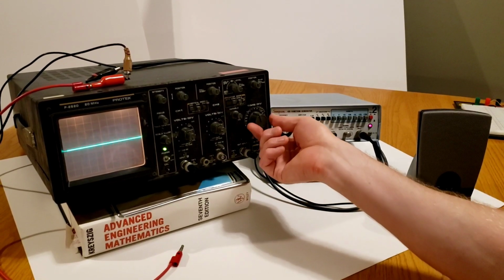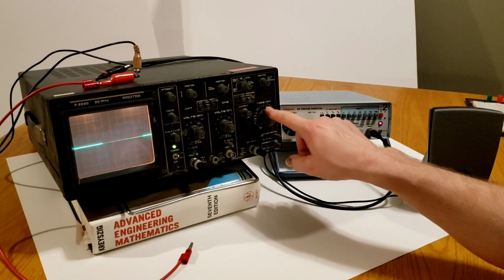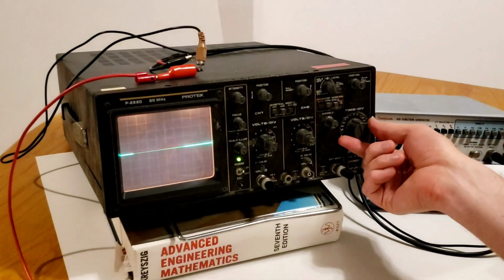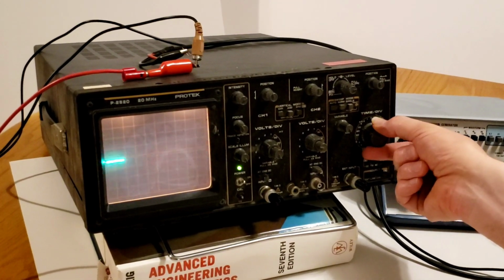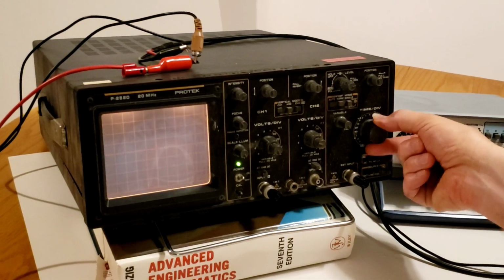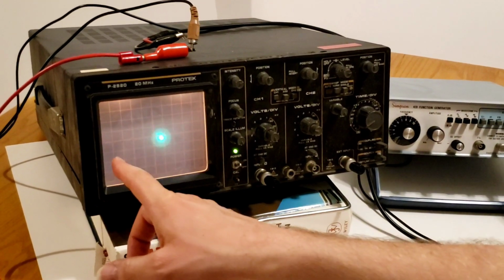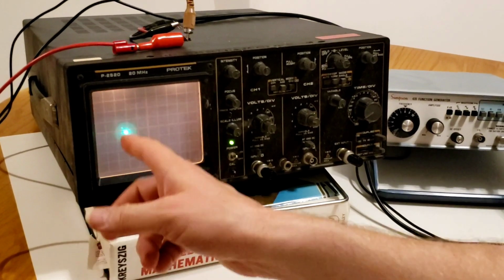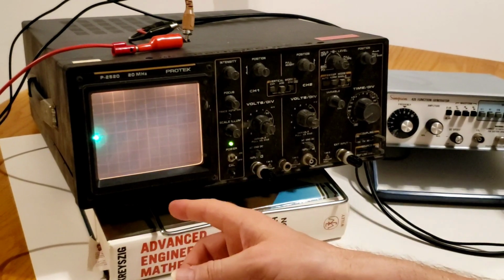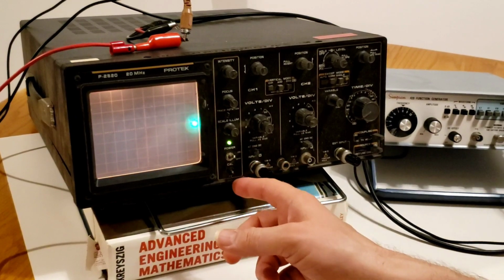oscilloscope. First off, I want to show you this cool knob here, which is called time per division. And so I'm going to click this thing down and give you a sense of what's really happening here, what this knob is all about. So notice on the screen here that we've got these vertical lines, and these are called divisions, and there's 10 of them across the whole screen.